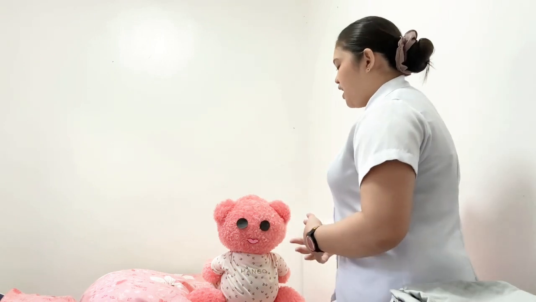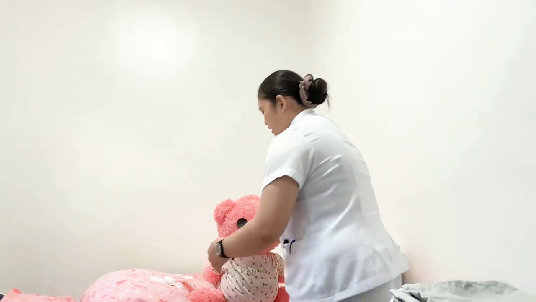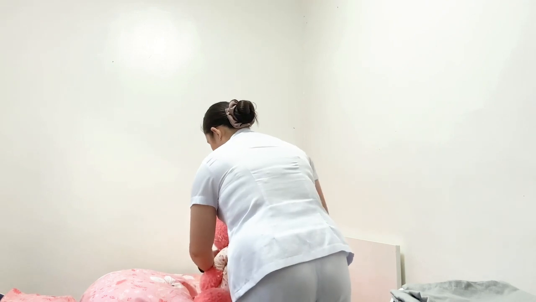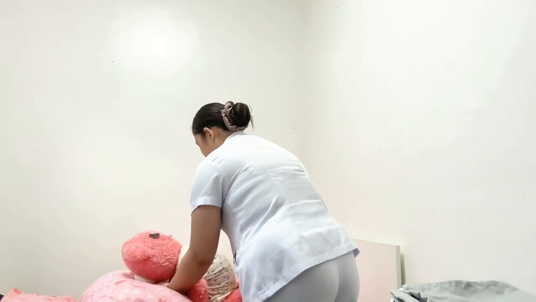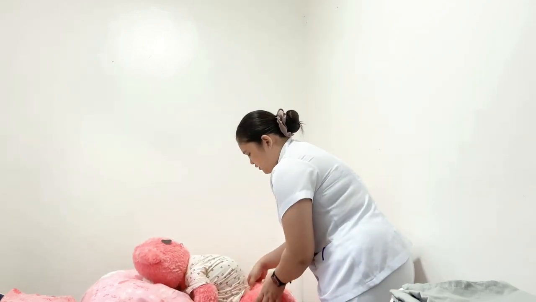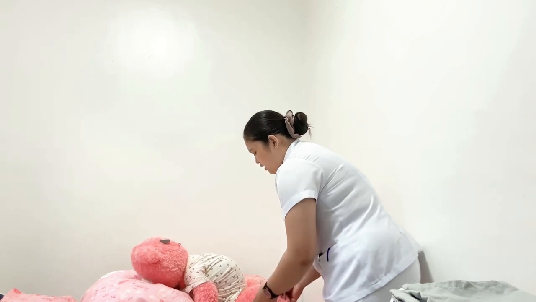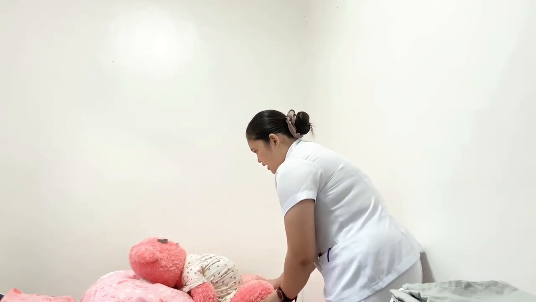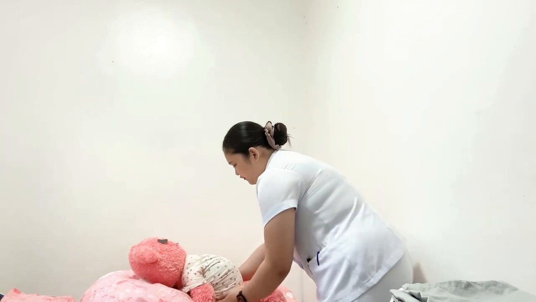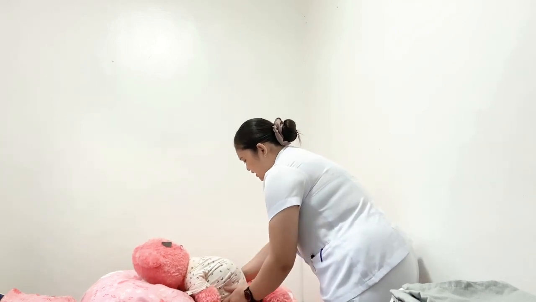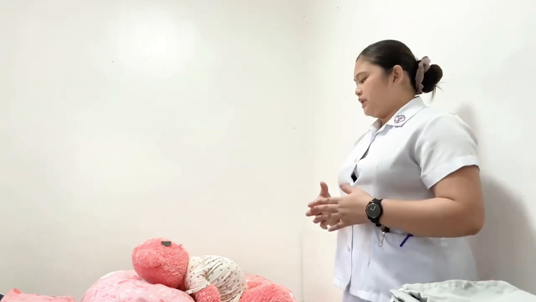Okay, ma'am, so you're now back and done voiding, so I need you to lie down and slightly flex your knees. This is to facilitate accurate assessment as well as to provide comfort to the patient. And flexing the knees will relieve the tension in the abdominal musculature.